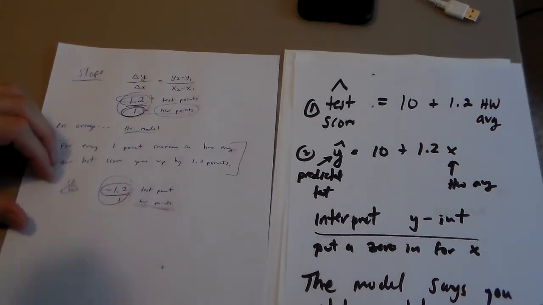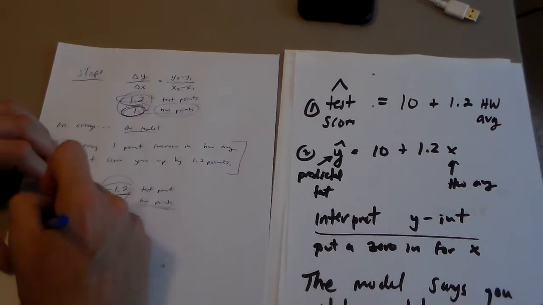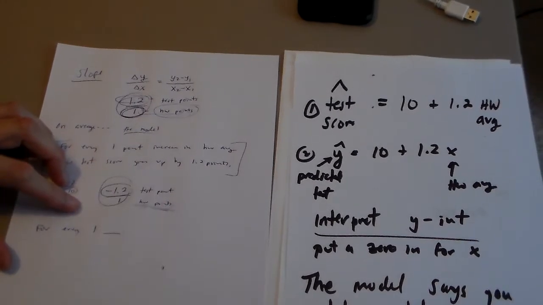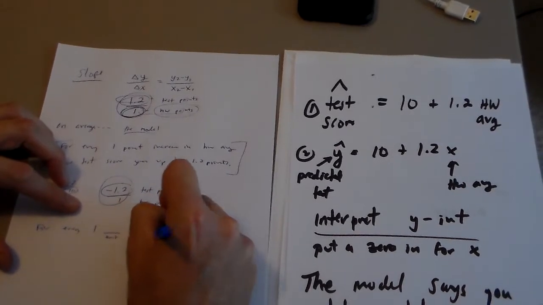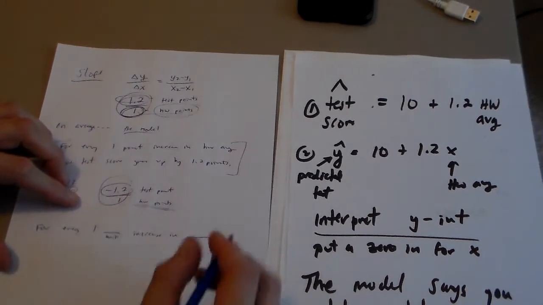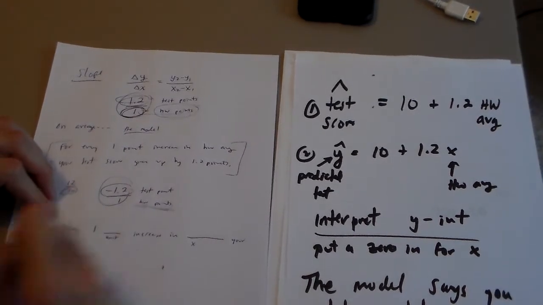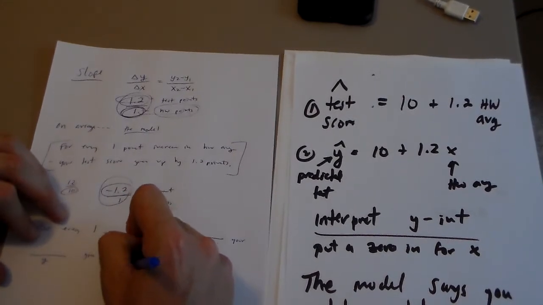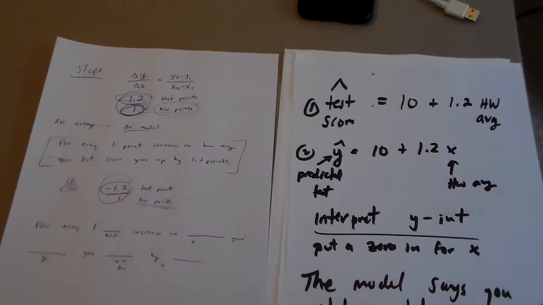All right? So when you are interpreting the slope, this is how it always goes. For every 1 unit increase in the x, I'm going to write unit increase in the x, the x variable, whatever that is, your y variable goes up or down by blank. Okay, this is always going to work.